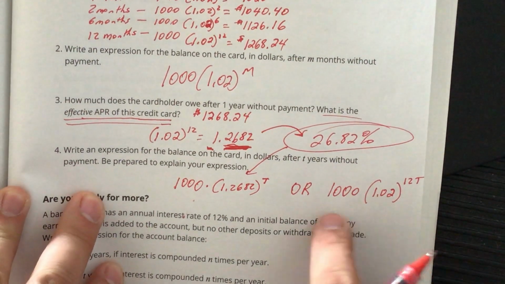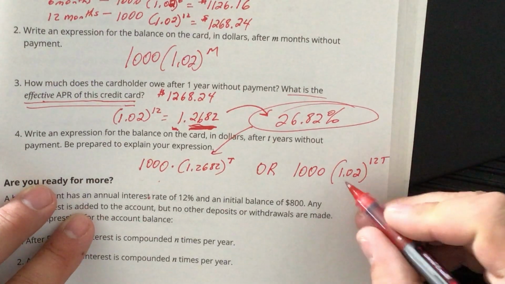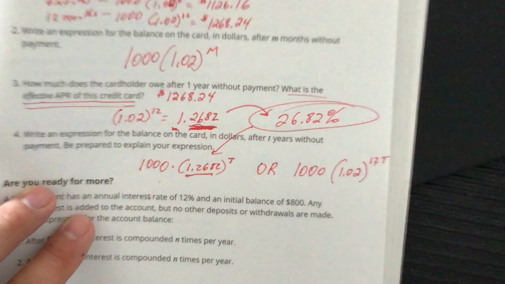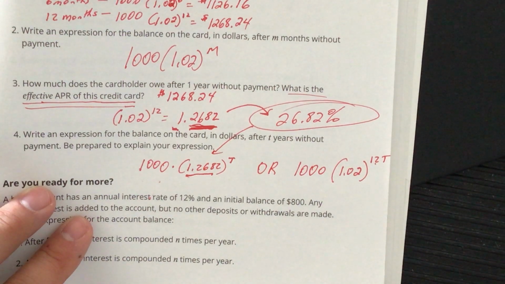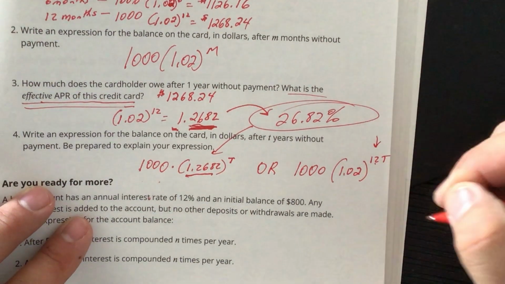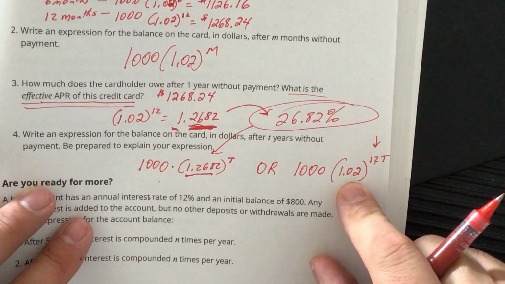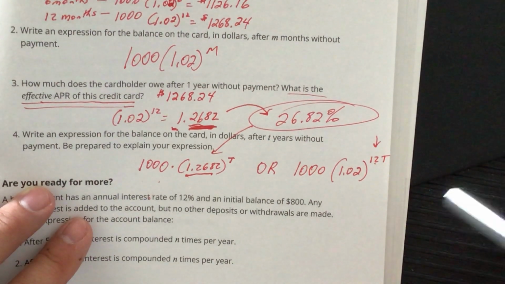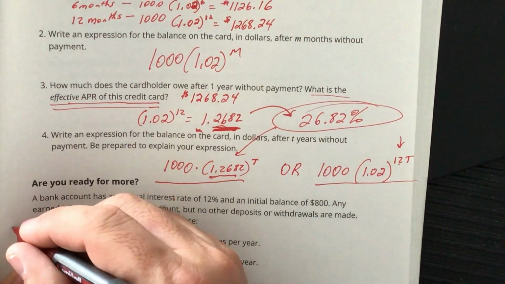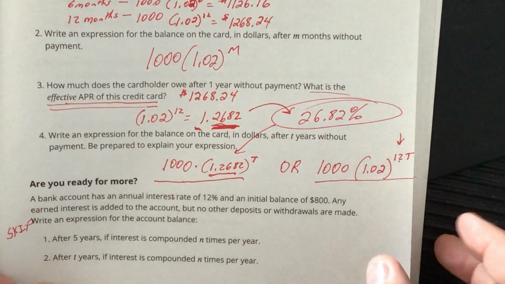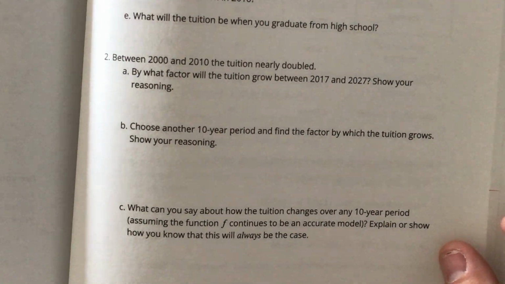Georgia, I know you said this one was more complicated, but they mean the same thing. 1.02 to the 12th gives you this number. And it does say years, that's why the 12 is on there. Because it was 2% a month. So either one is fine. They will give you the same answer. We're going to skip that one. Go right into question number 3.